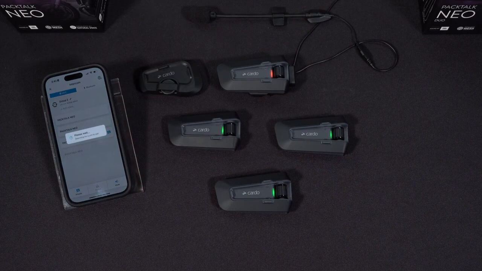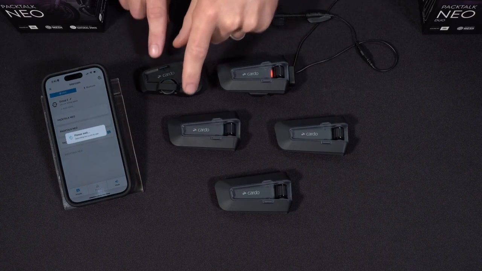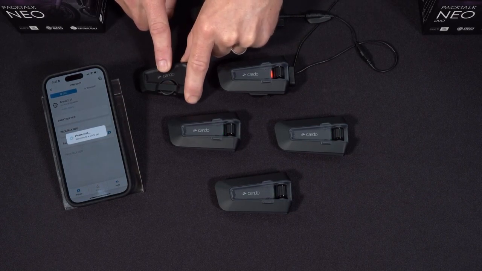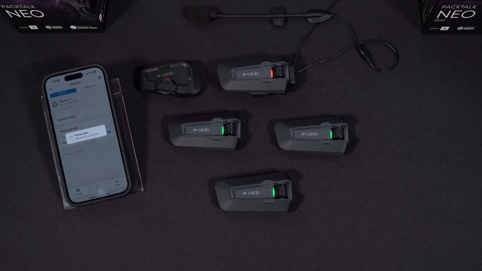Rider A pairing. This is now in the mode for pairing. On the Cardo, we would just go to normal intercom pairing. Rider A ready. And they're now connected.